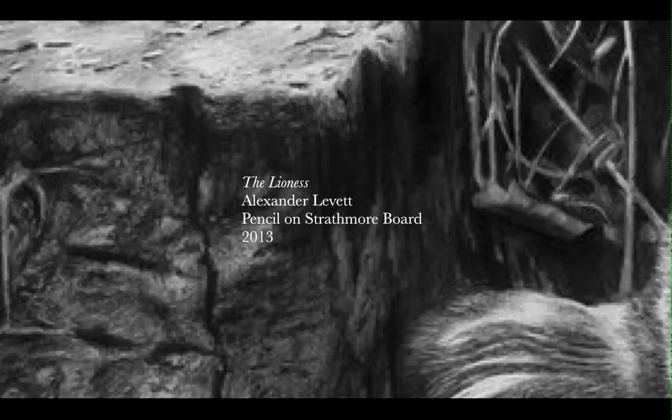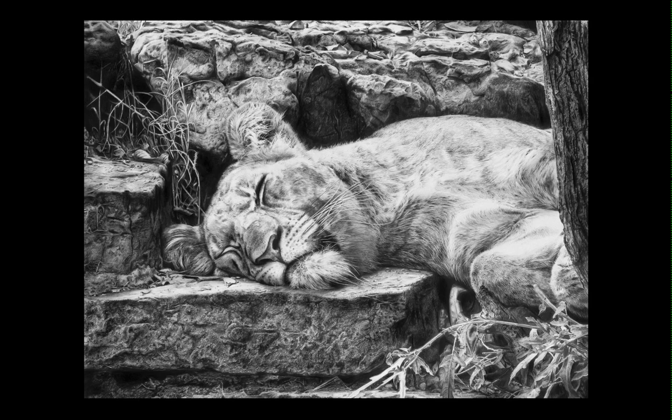The next piece I'm going to show you is called The Lioness. It's by an artist that I'm not really familiar with. I just found this on the internet, and the artist is Alexander Levitt. Now, when you see this one, you're probably going to ooh and ah, because it is freaking awesome. In fact, I'm a little mad because I can't draw nearly this well. So, this is the lioness.